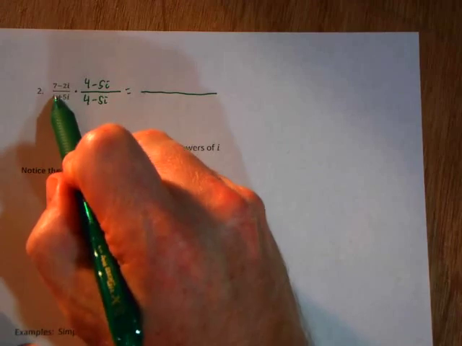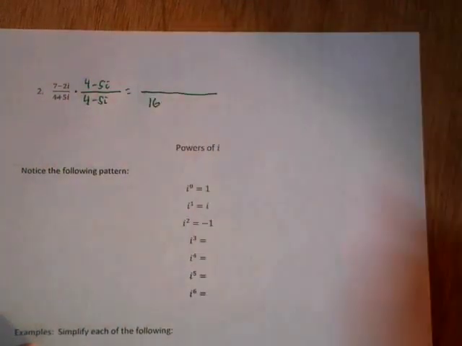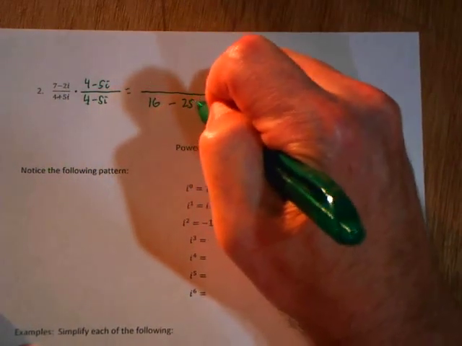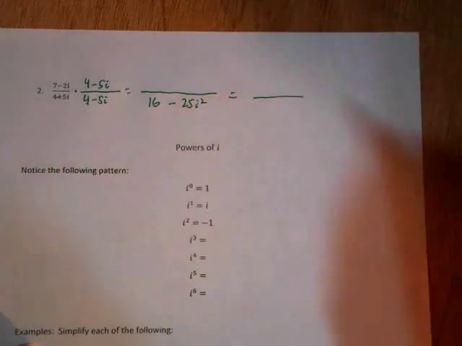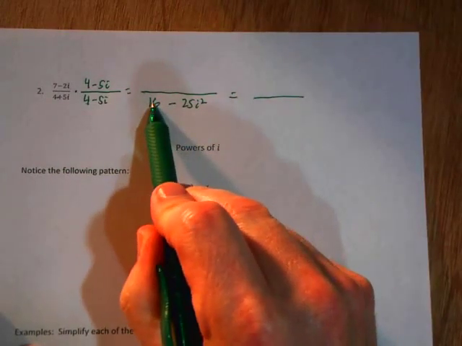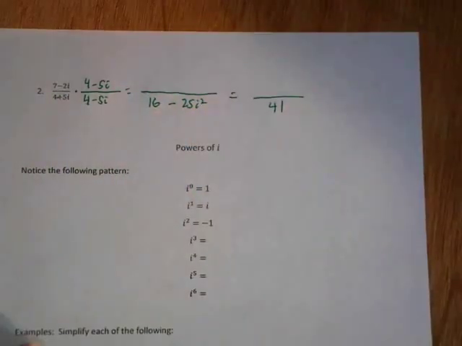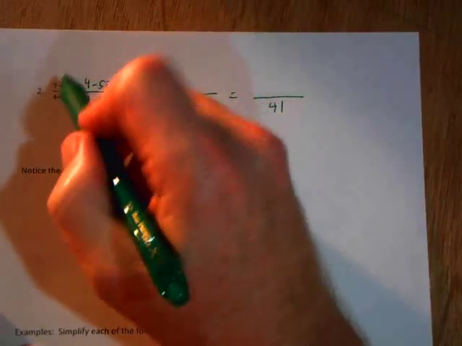On the bottom, I'm going to have 4 times 4, that's 16. The middle two terms are going to add up to 0, 5i minus 5i. Then minus 25i squared. So we have 16 plus 25, that's 41. Our bottom's going to be 41. And now we've got to do the work on the top.